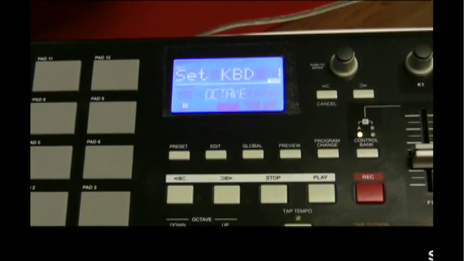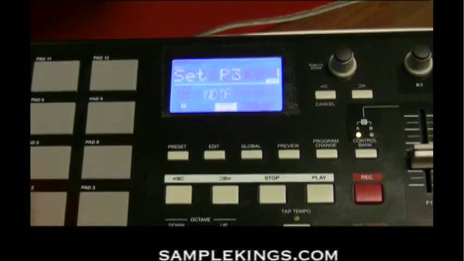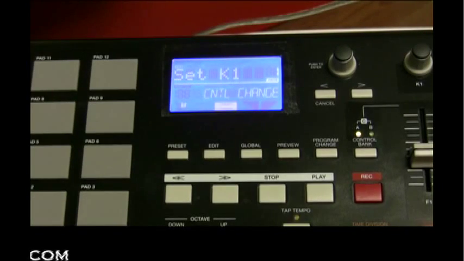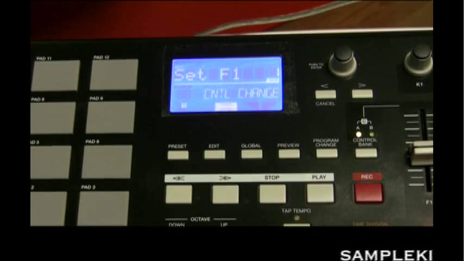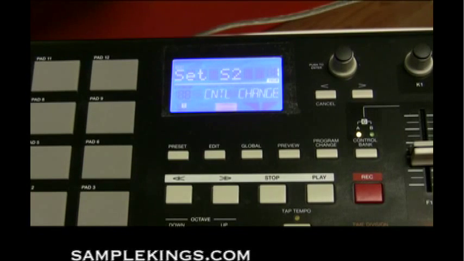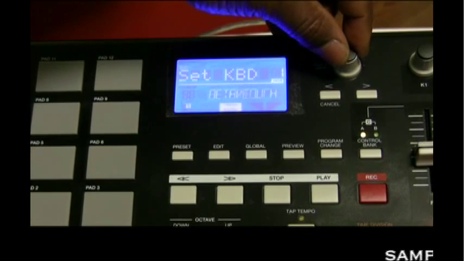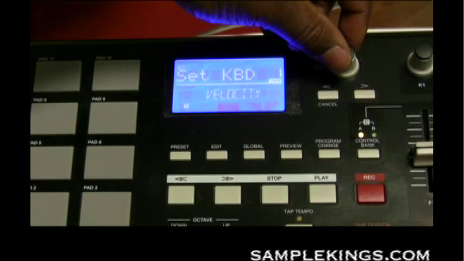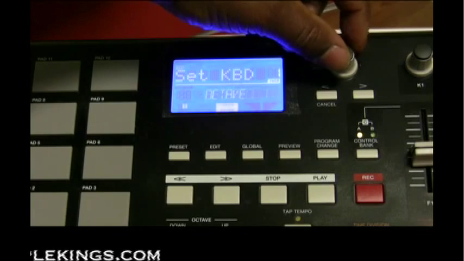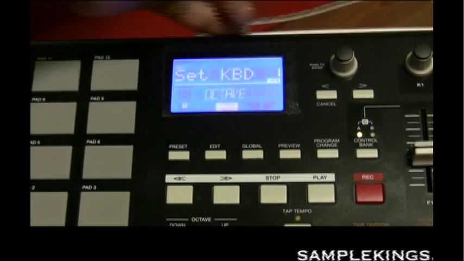Now the edit mode also works for keyboards. You press the keyboard here, it says set keyboard. Hit a pad, that's P3 for pad. K1 for the knob. F1 for the fader. S2 for the S buttons. Hit a keyboard, and I can change the octave, aftertouch, the velocity. So we can change 3 different parameters here. Now, velocity, or aftertouch even, octave.